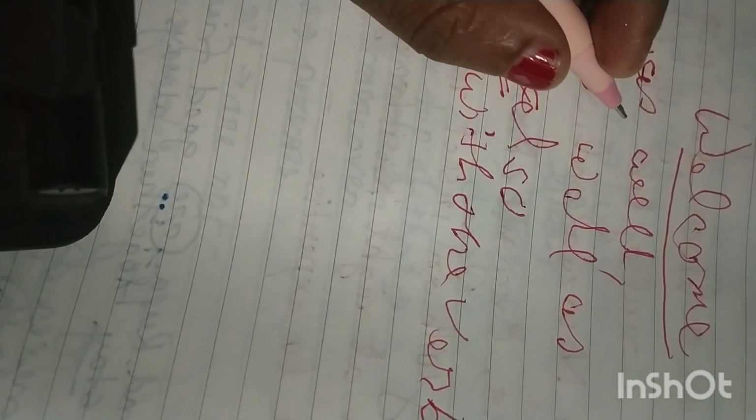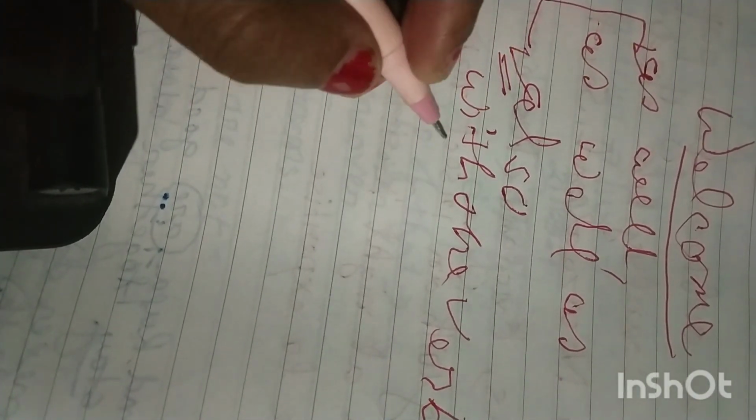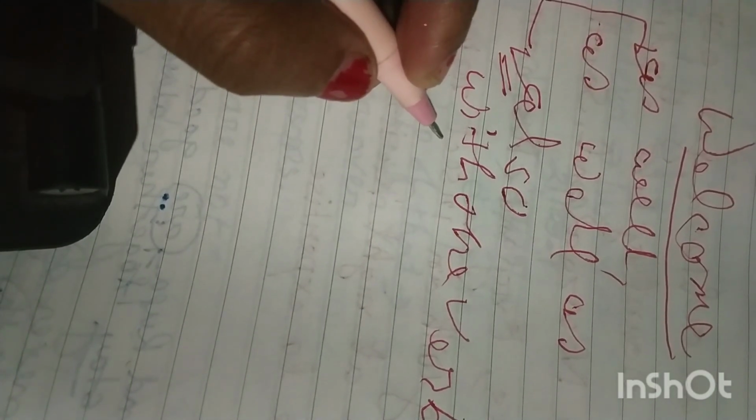So how to use that? He plays cricket and badminton as well. That is the use of the two words having the same meaning. So "as well" is used at the end of the sentence, but "also" you can use with the verb in the middle of the sentence. And that's the difference between the two.